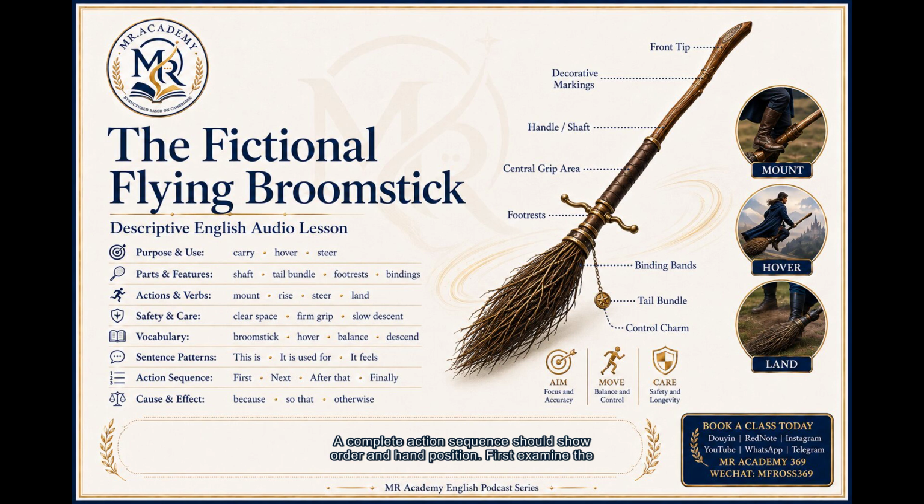A complete action sequence should show order and hand position. First, examine the fictional broomstick and identify its center of balance. Next, place it on the ground in an open imaginary training area. Next, mount it carefully and keep both hands on the shaft. Next, push off gently instead of making a sudden jump. Next, rise only a short distance during the first practice. Next, lean slightly to steer and return to the center to fly straight. Next, slow down before descending. Next, land with both feet ready and step away from the tail.